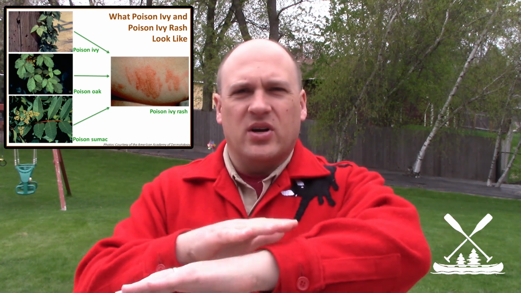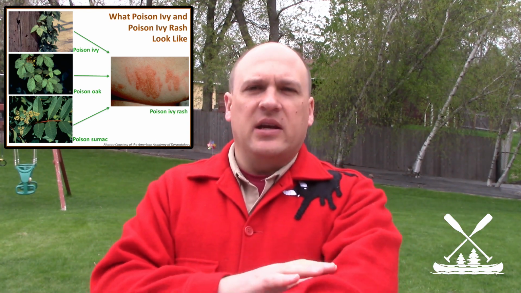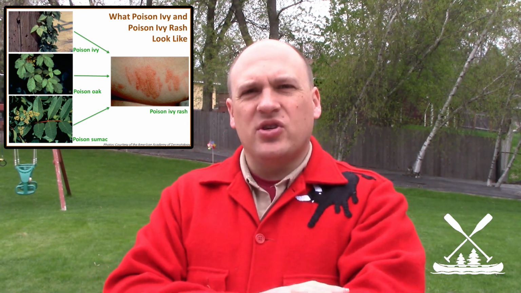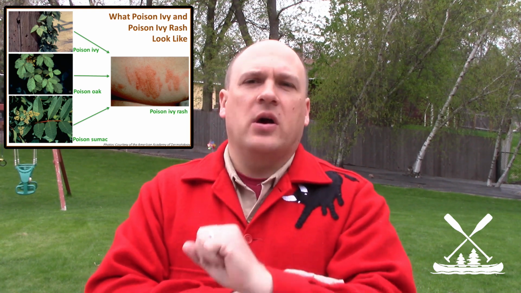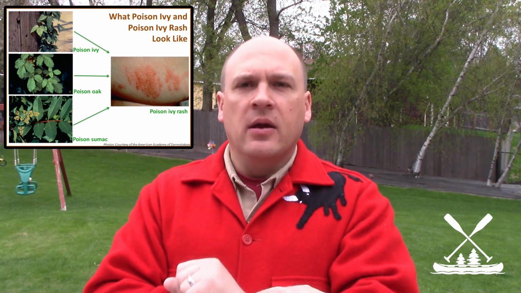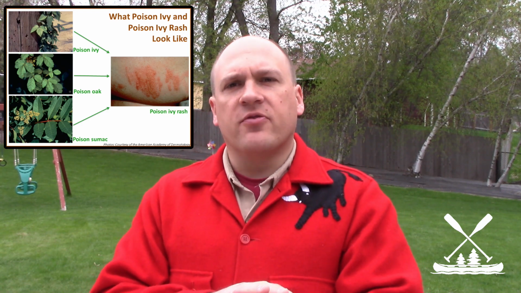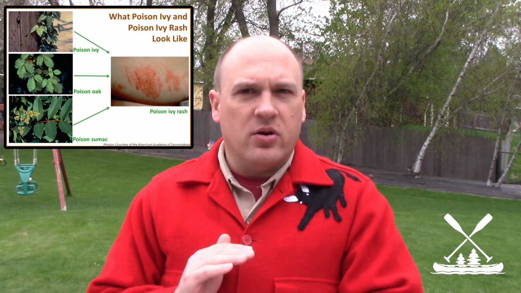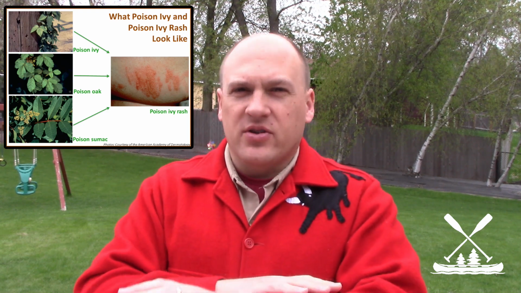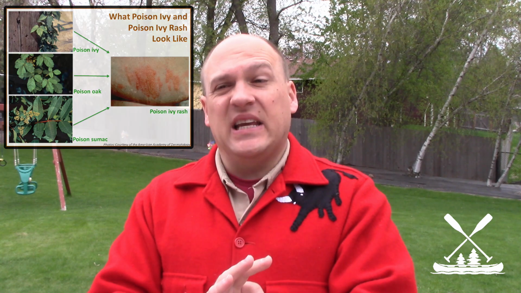Now, what do all 3 of these things have in common? All 3 of these plants have an oil on them. And that's what causes the reaction with your skin. So once the oil gets on your skin, it can irritate it and it can cause it to get really itchy and rashy. The best way to prevent this is to wash the area immediately. You've got about 10 to 20 minutes before the reaction starts. So if you get it off before that, you're going to be okay. But you really got to scrub it off because that oil's sticky.